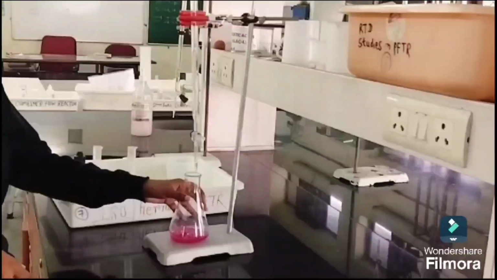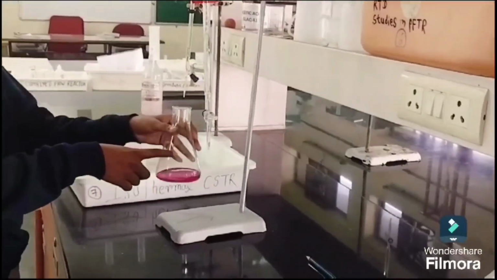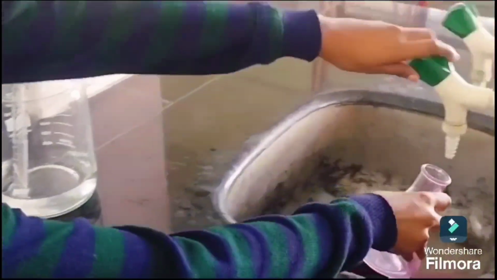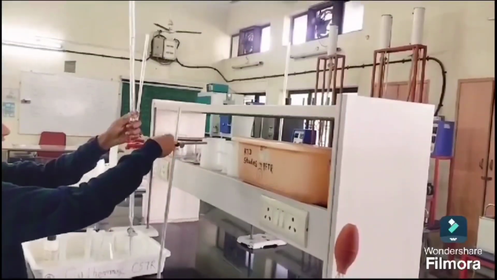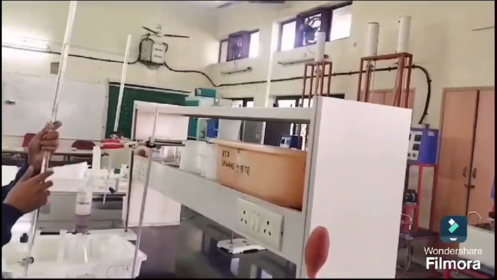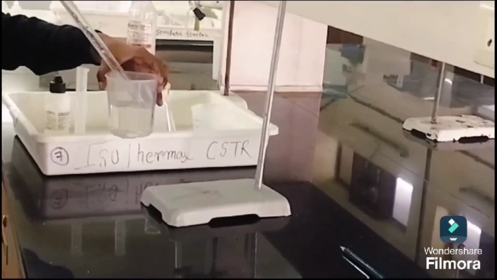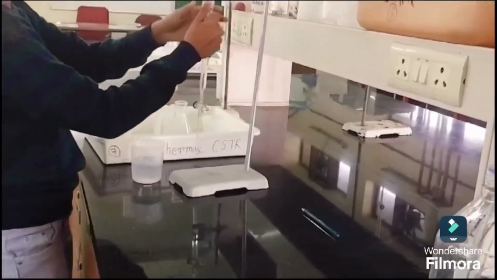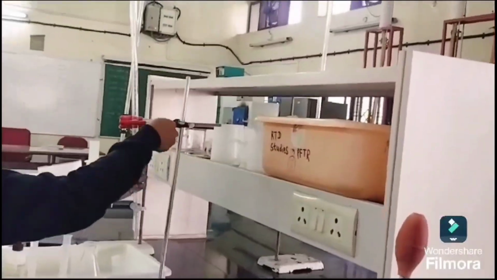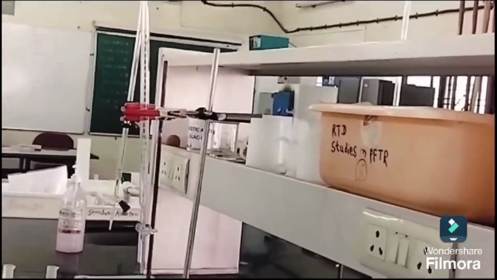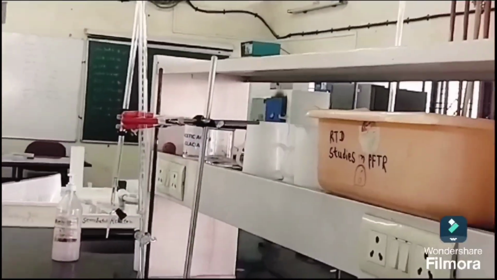And here, this is a chemical which we titrated, so we have to rinse it and wash it properly. We have to pour the chemical which is left, that is sodium hydroxide, into the beaker. Submit all the glassware.